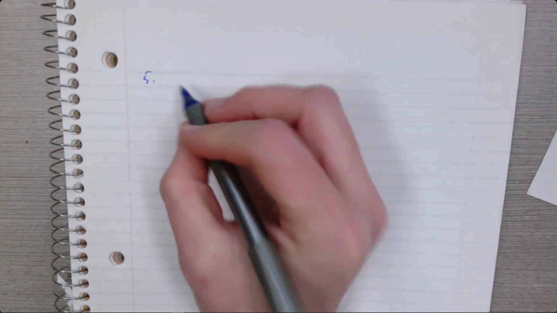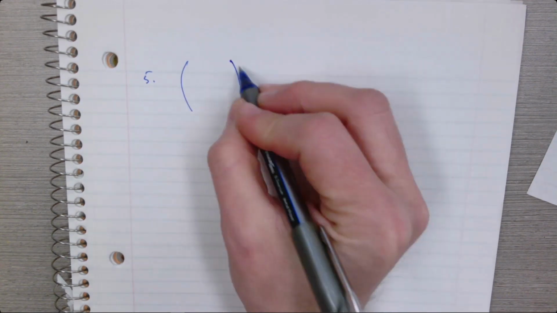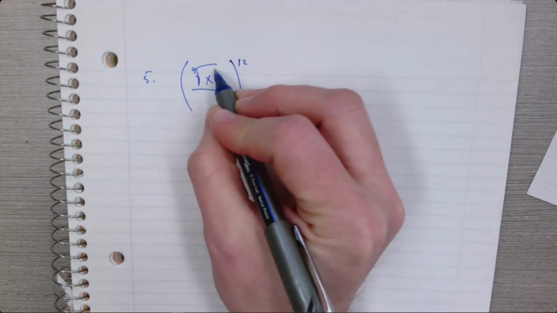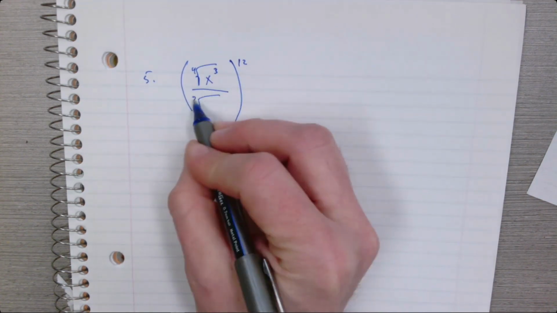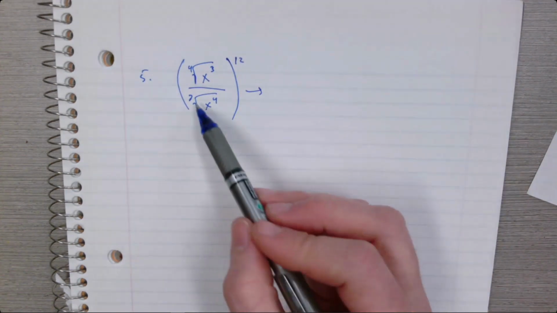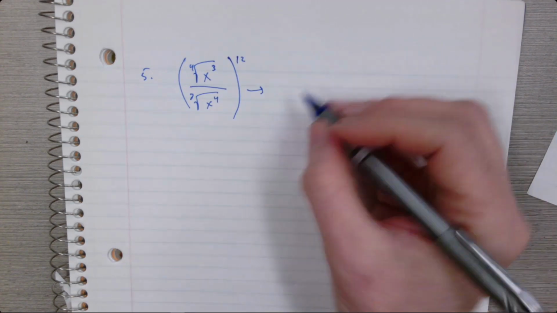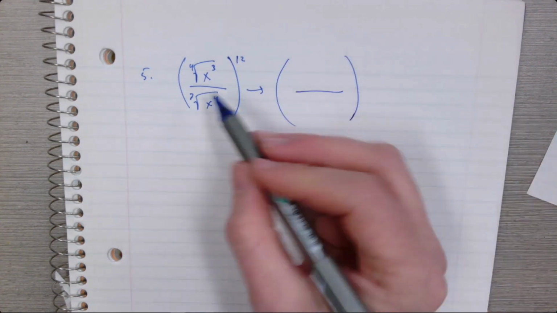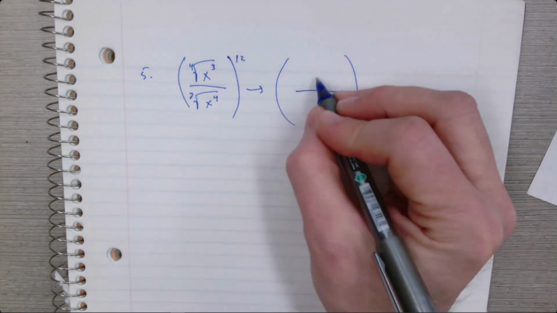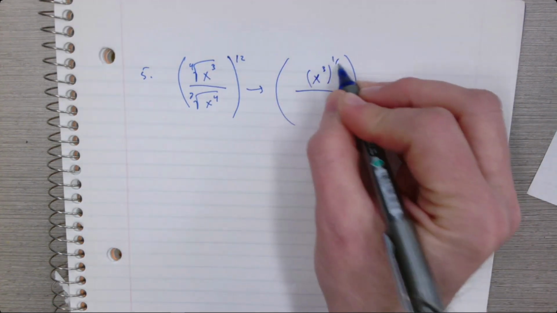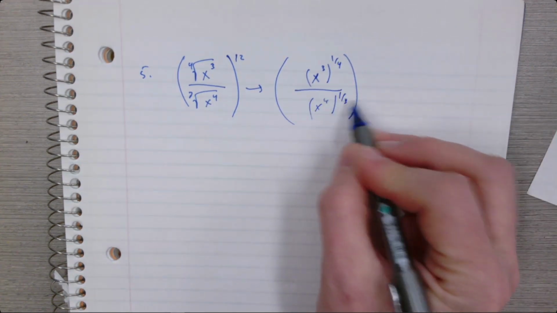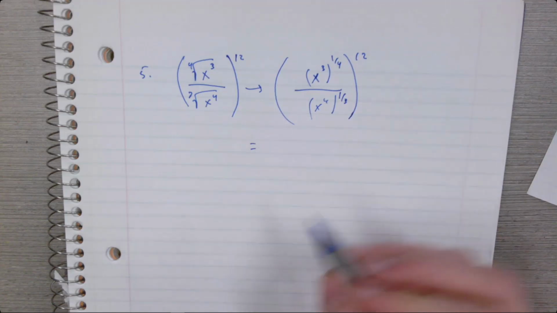Okay, so 5 says something to the 12th power. So let's see, fourth root of x cubed over cube root of x to the 4th, all to the 12. Okay, so let's rewrite these roots as exponential expressions. So 4th root is like raising something to the power of 1/4. So this is like x cubed to the 1/4. This would be like x to the 4th to the 1/3, and that's all being raised to the 12th.